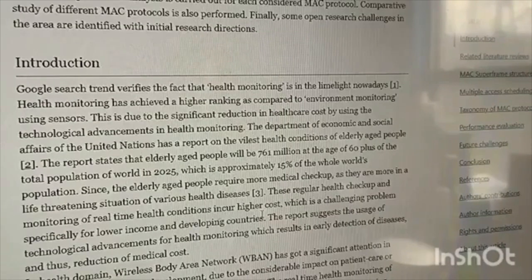The Department of Economic and Social Affairs of the United Nations has a report on the vulnerable health conditions of elderly people. The report states that elderly people aged 60 plus will be 761 million in 2025, approximately 15% of the world's population. Elderly people require more medical checkups as they are more at risk of various life-threatening diseases.